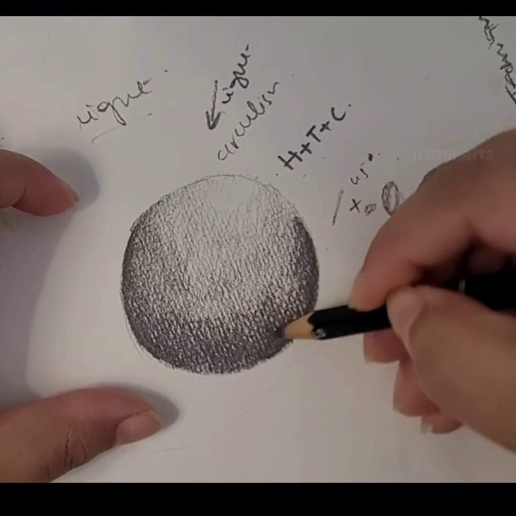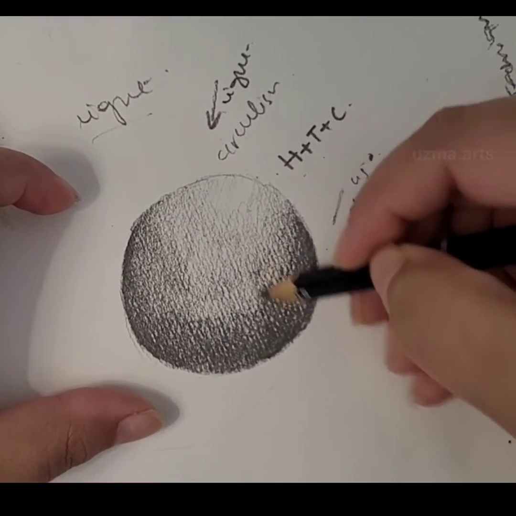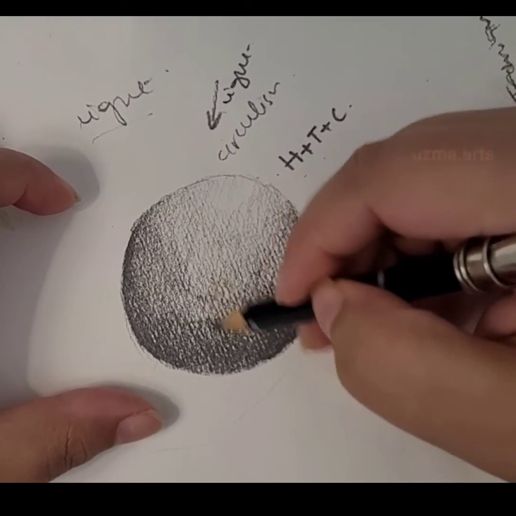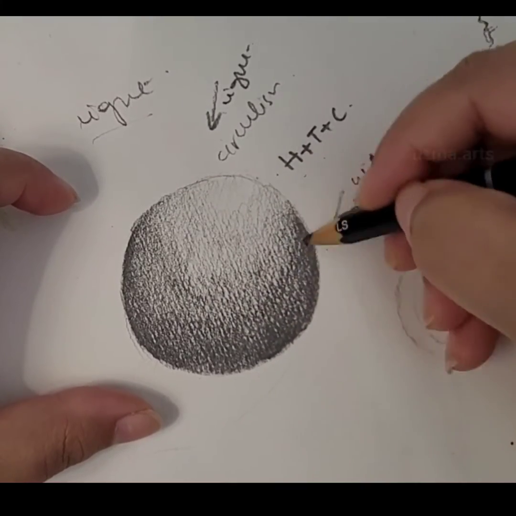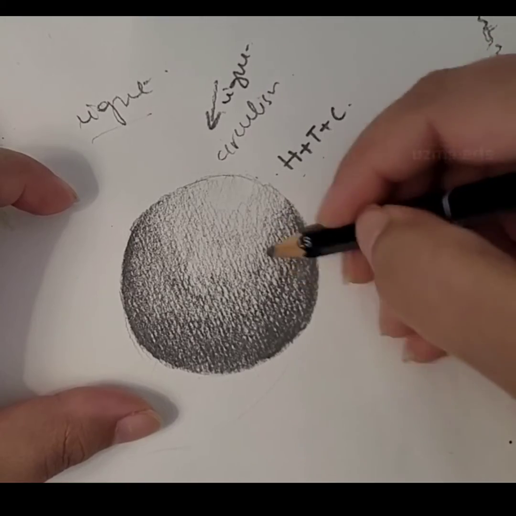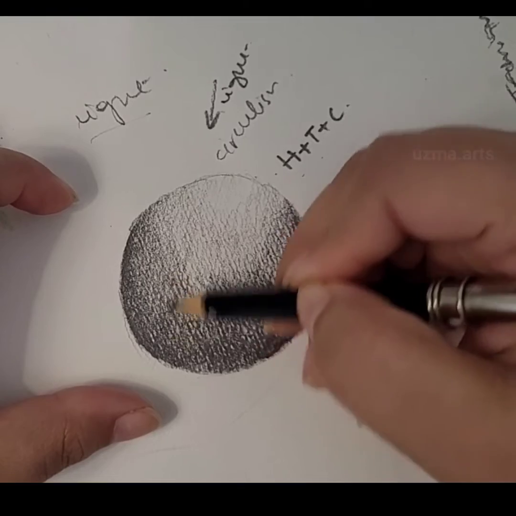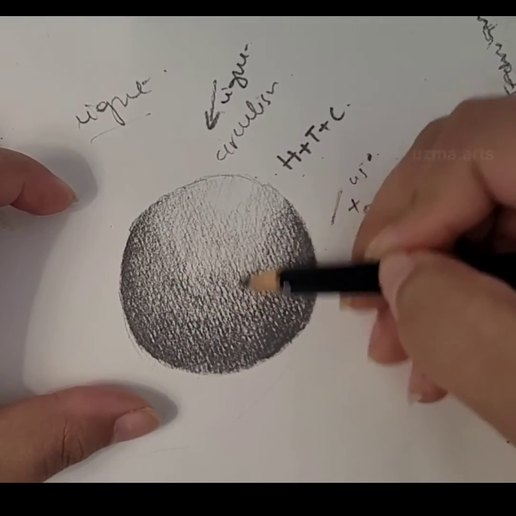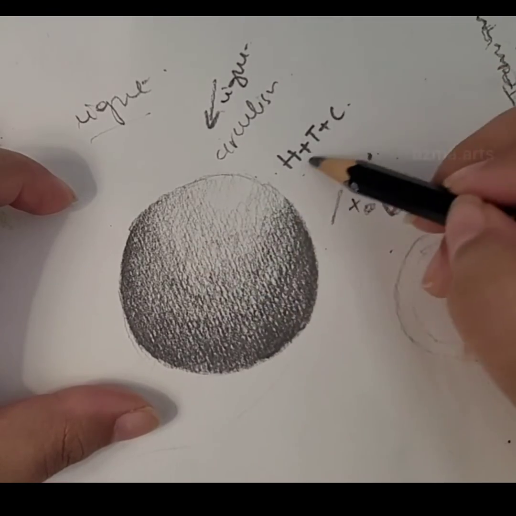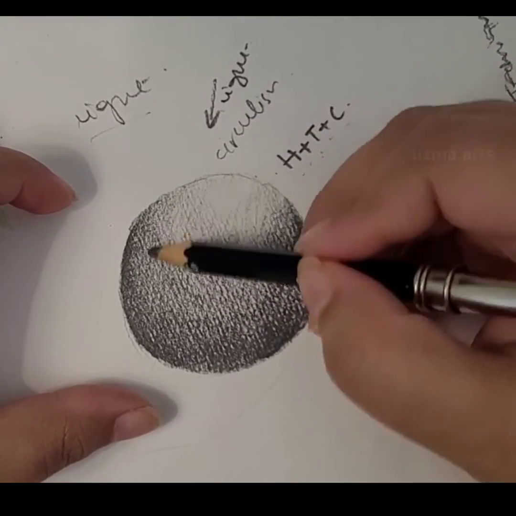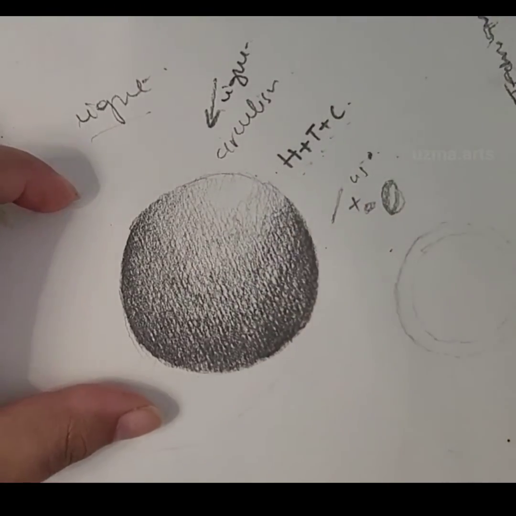Right now I'm going very fast because I have to end the video, it's already above 10 minutes, so I have to end it. That's why I'm doing it a little fast, but you have to do it very slowly and try not to put any patch. Try to blend nicely and use all three HTC: hatching, tonal and circularism. As you can see, from time to time I'm using hatching, tonal and circularism.